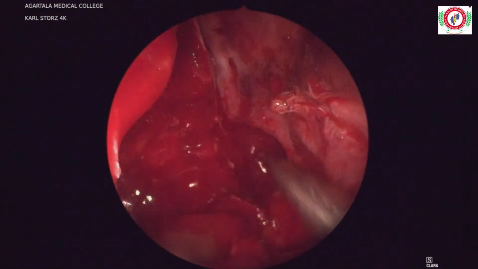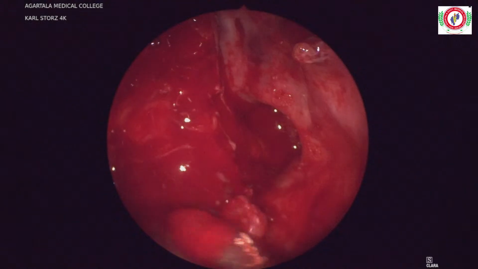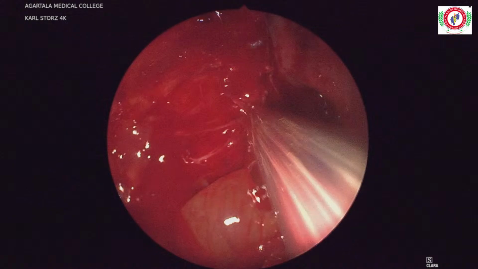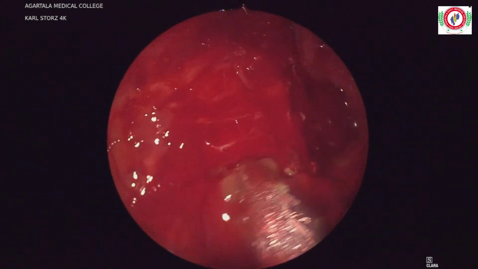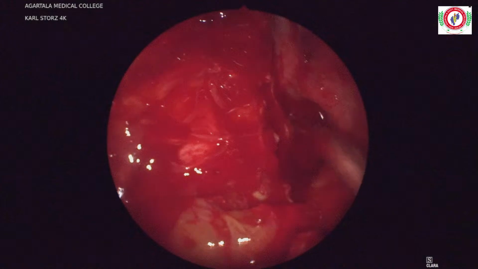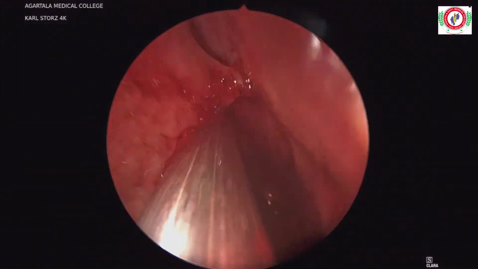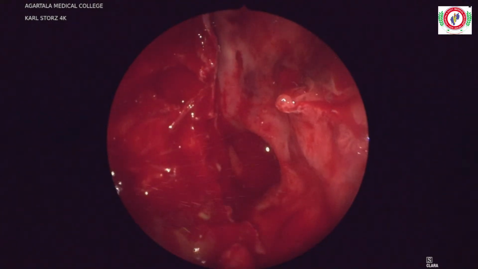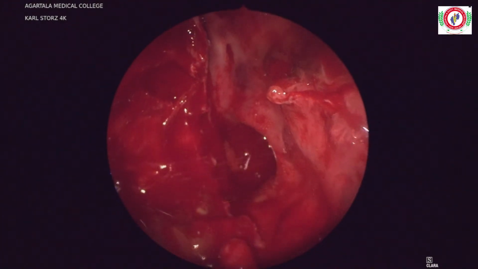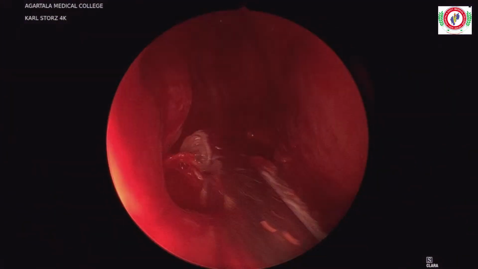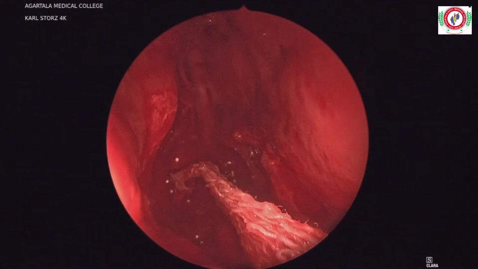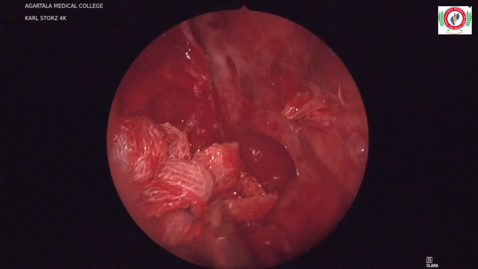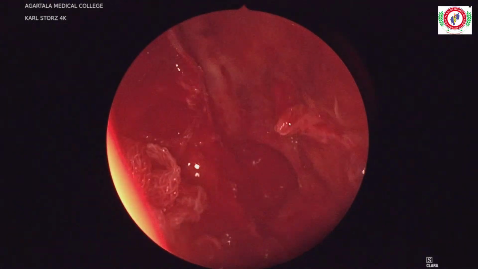You see, I am flush with the nasal floor now. Okay, you see, last bits of tumor are still there. So it is most likely arising from the floor. Okay, so I'll do a packing, give you a good picture, and then white balance, then maybe I'll come again. Give me a big gauze piece to pack. Give ribbon gauze to pack.